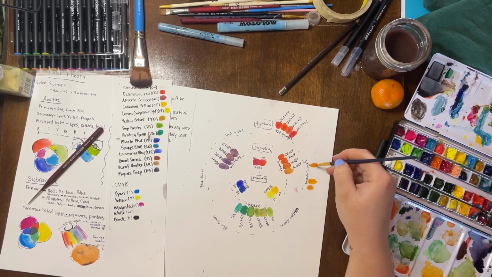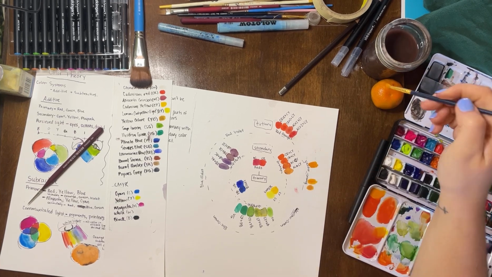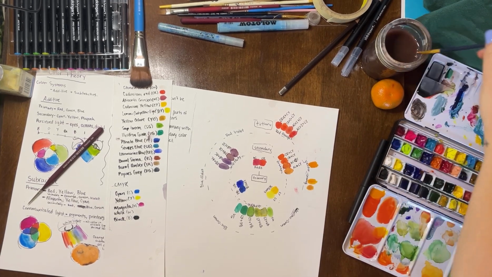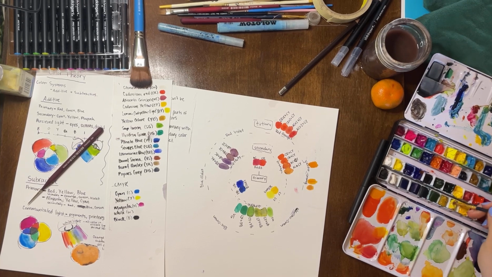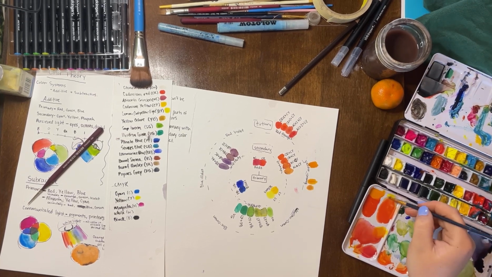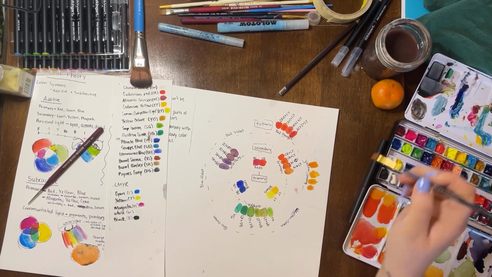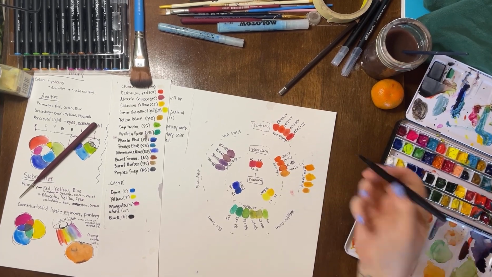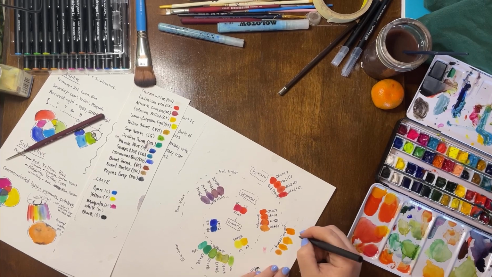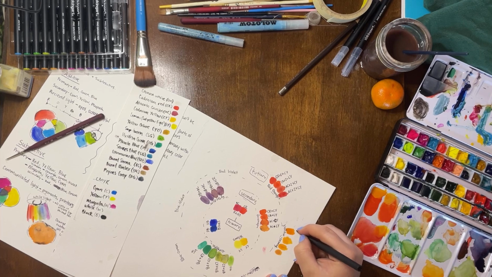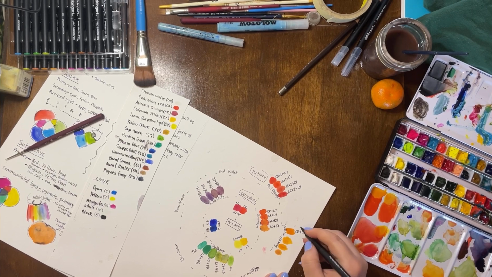Leave space there because I went a little out of order. And the lemon yellow with cad red. So Cad Red plus Cad Yellow times 2.